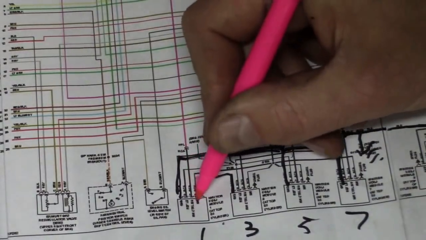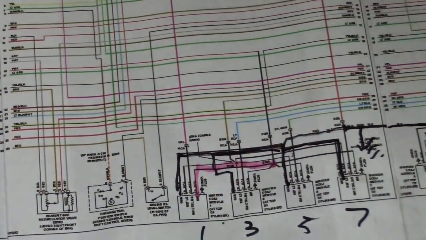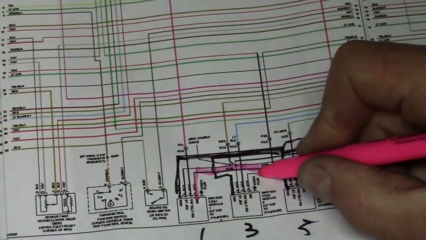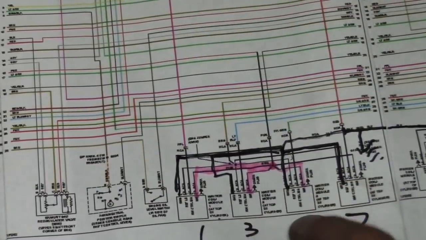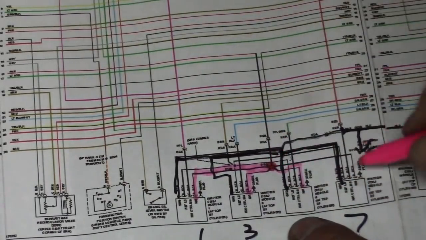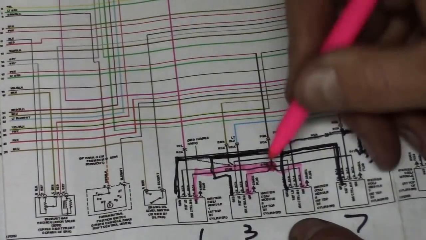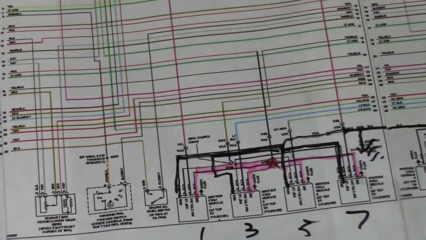It comes up, and it's going to go to a split, I guarantee. There's a split. Right there is a split. One goes to that coil. One goes to that coil, to the IGN. It comes up. Wait, we were missing one. There's got to be another one. Here it is. See, if you already know what you're looking for, you don't really need the diagram.